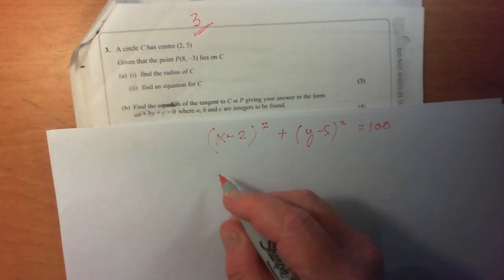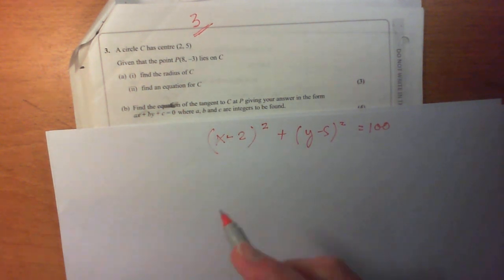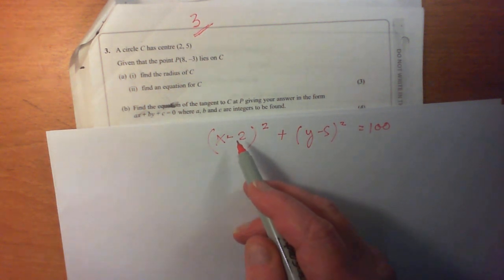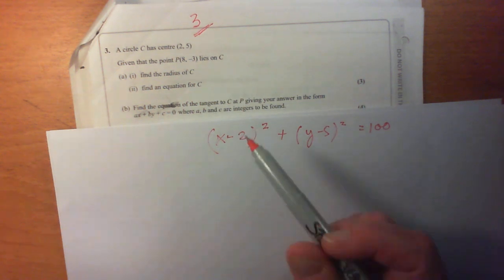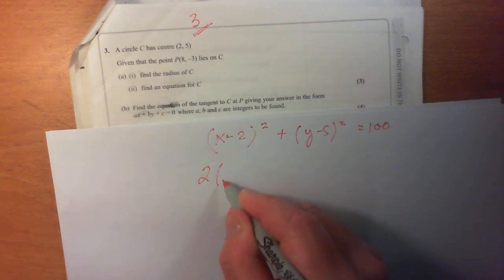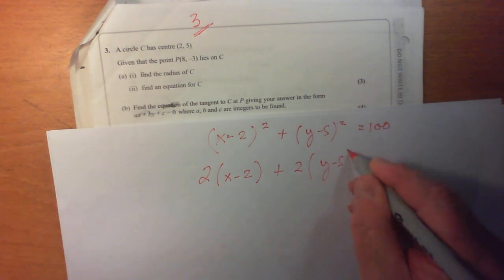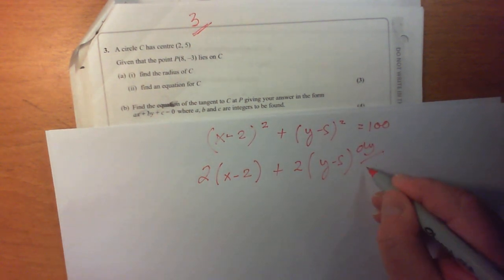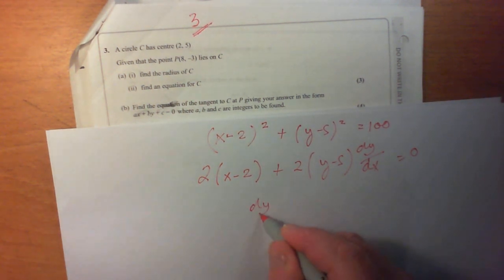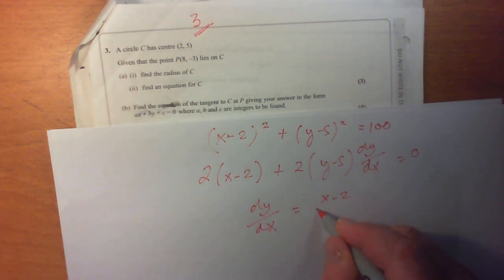And to find the equation of the tangent, you first need to find the gradient at that particular point, i.e. at (8, 3). So you need to use some implicit differentiation, so that would be 2x minus 2 plus 2(y minus 5) dy/dx equals 0. And that would eventually give you... I'm missing out a step. I'll go straight to the answer.